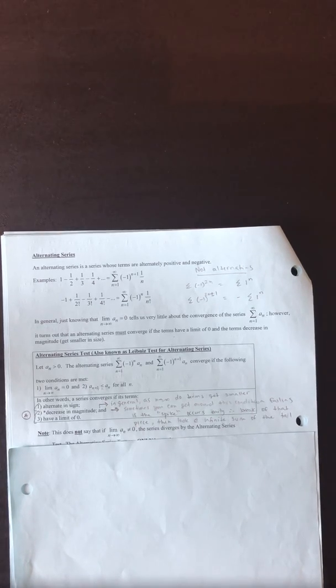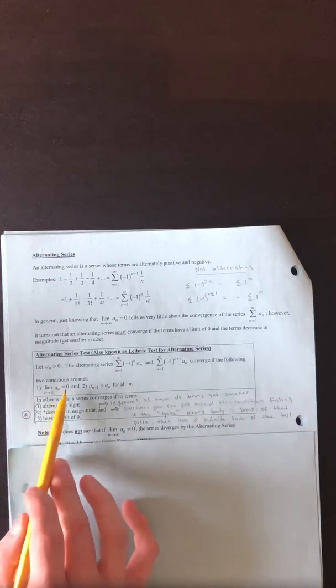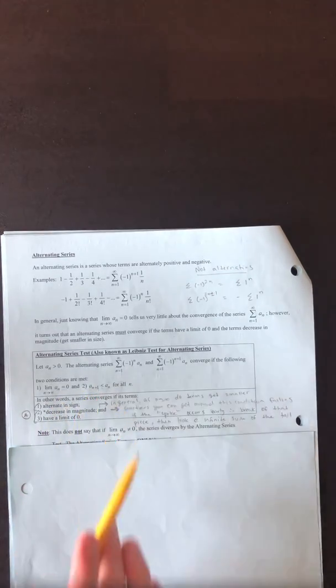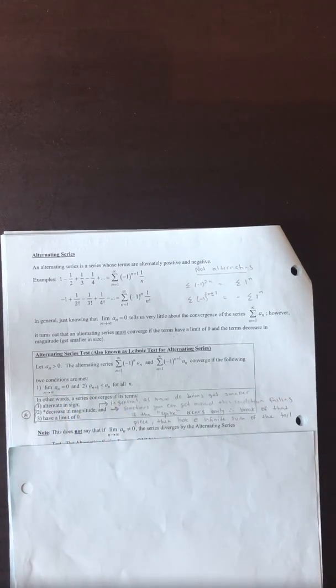But if they do alternate, then you're just going to check what's the limit. And if the limit is 0, that means the terms get smaller in size. You're going to be good to go, and it's going to converge by the alternating series test. Really quick, really easy test. Let us go through some examples.